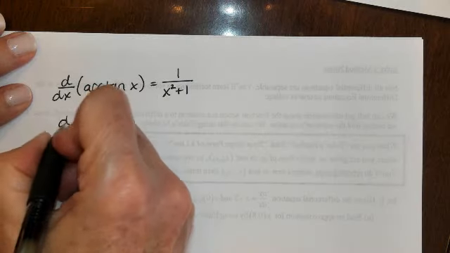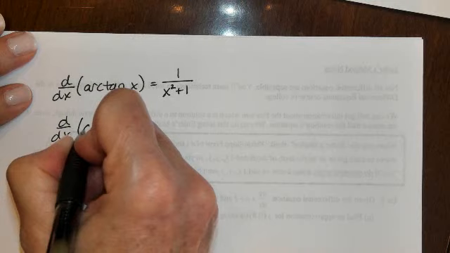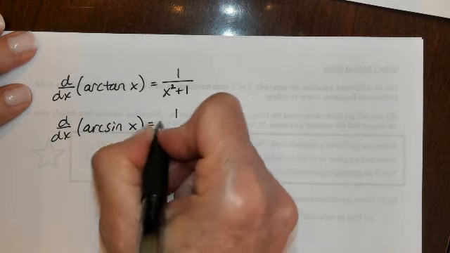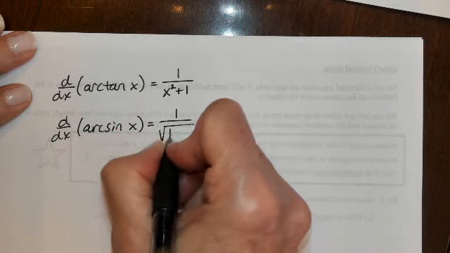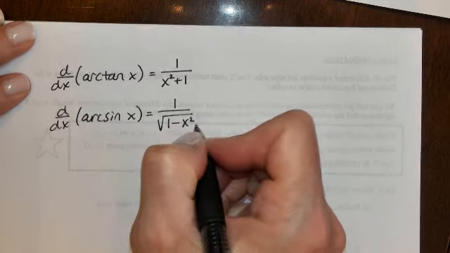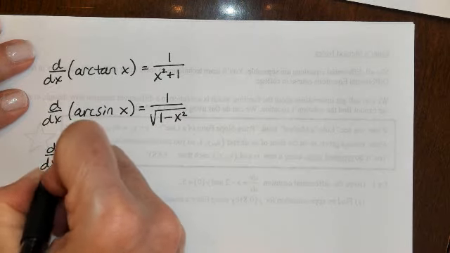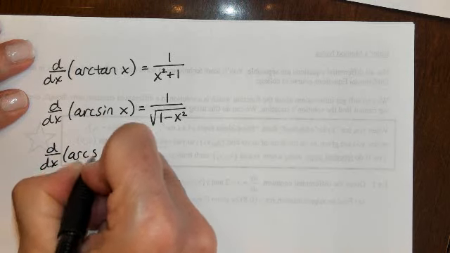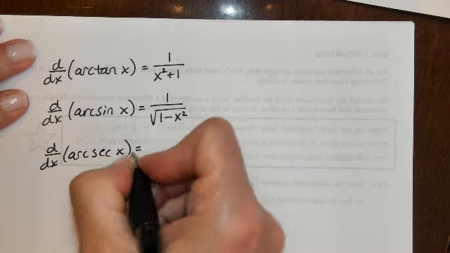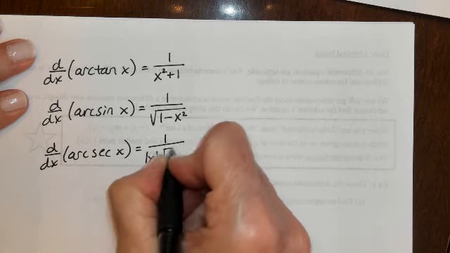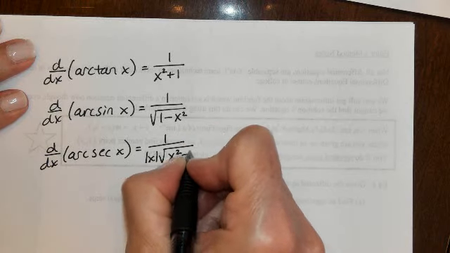We have the derivative with respect to x of arc sine x, and that is 1 over square root 1 minus x squared. We have the derivative with respect to x of arc secant x, and that is 1 over absolute value x square root x squared minus 1.